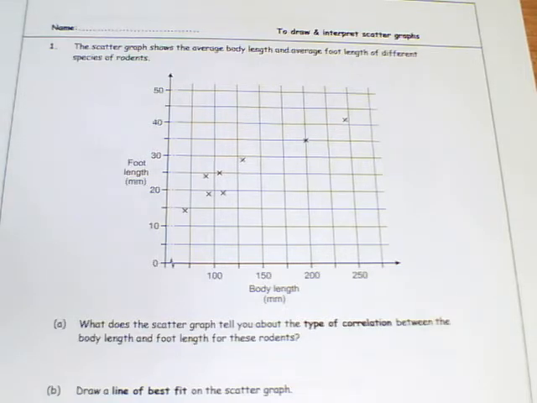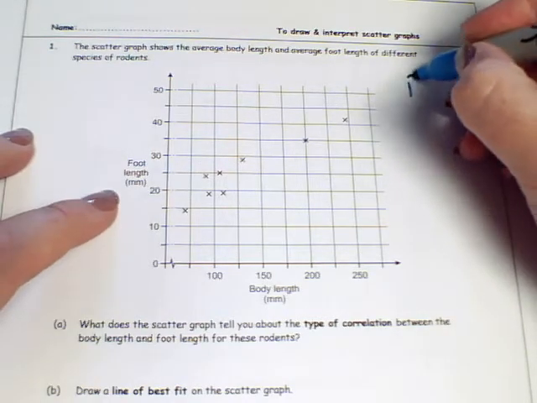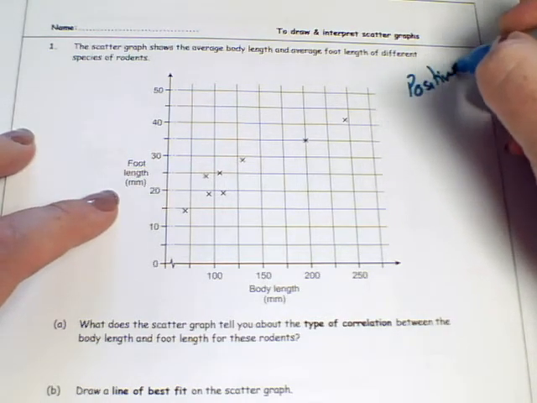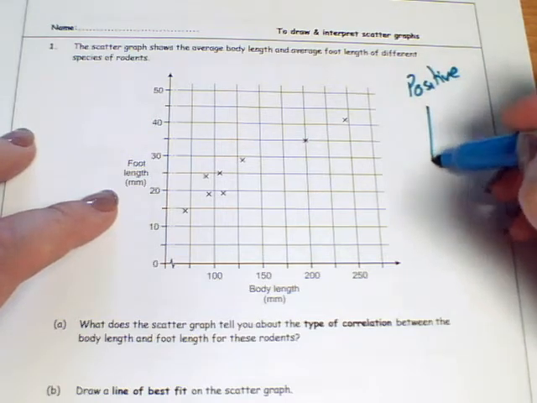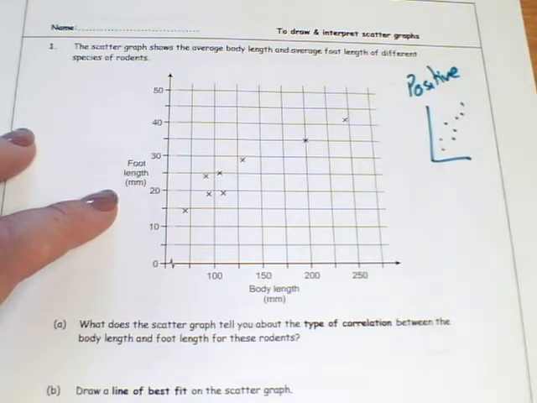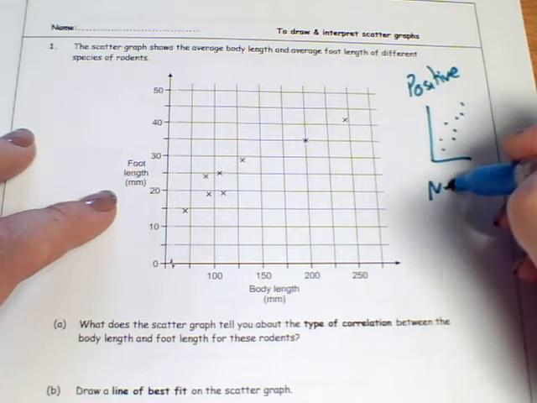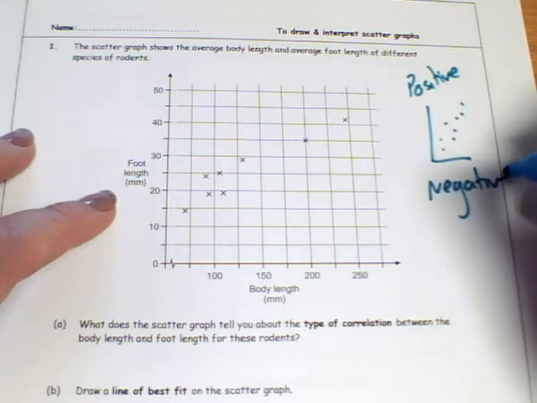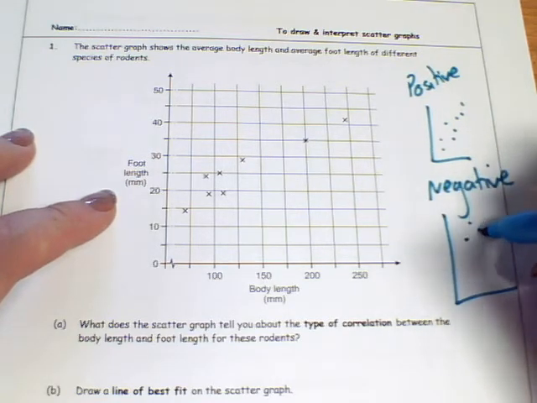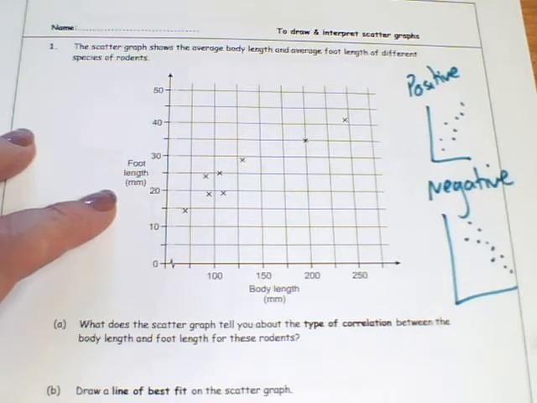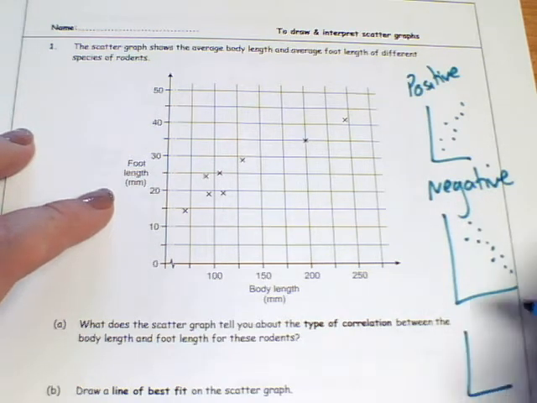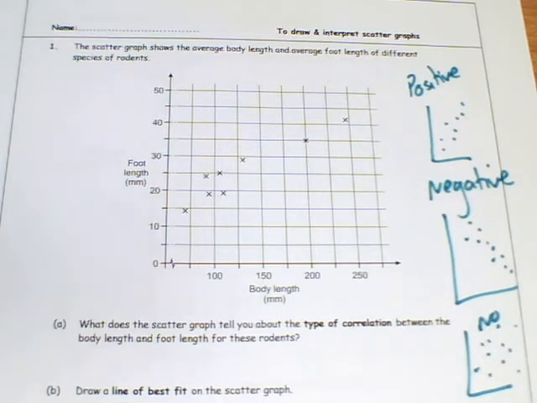As the temperature decreases, the sale of woolly hats would obviously go up because it's getting colder and people want to stay warm. So there are three different types of correlation you need to be aware of. Positive, that is when your graph is going in that direction. Negative, when your graph is coming in this direction. And the last one is no correlation, and that's where there's no pattern. Your dots are all over the place and you can't tell if there's a relationship between things.